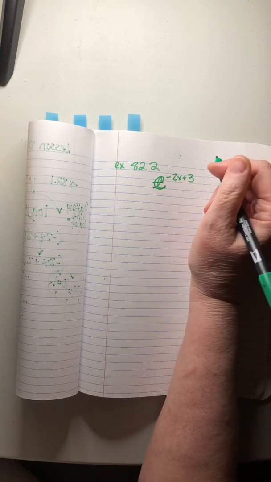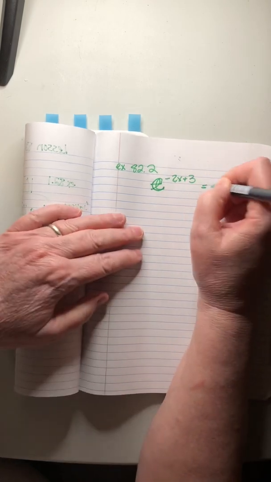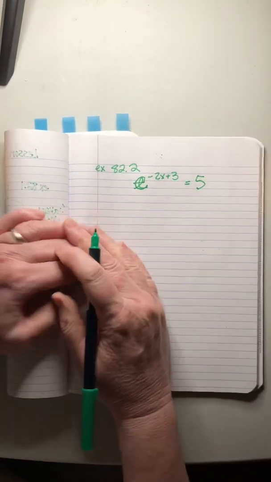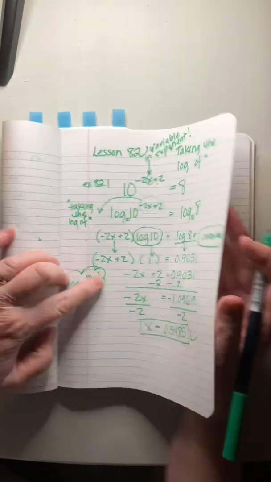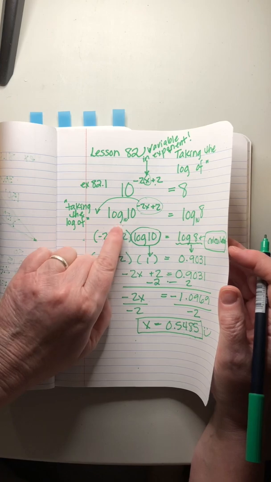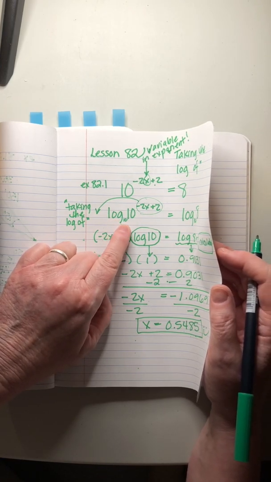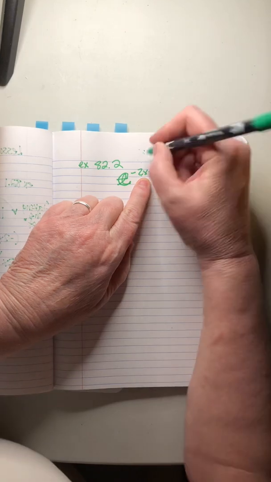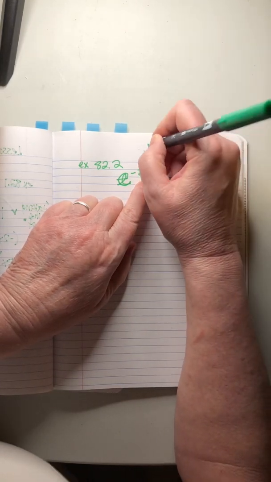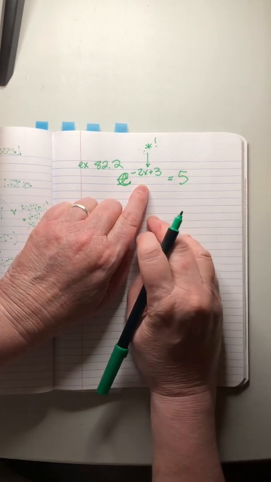That's a better e. Equals 5. Okay, remember how last time we had 10, and that gave us a really good hint that we should just use a log for that, right? Because then that would become a 1. This one is going to be the same. We see the variable in the exponent, and we say, aha, let's turn this into a log problem.